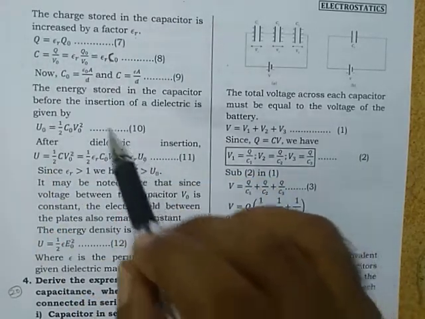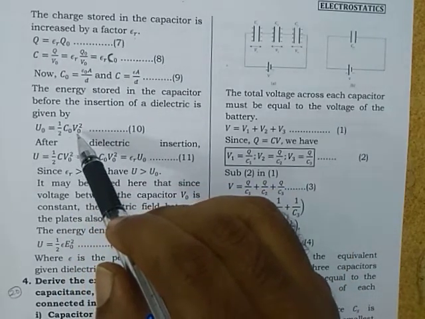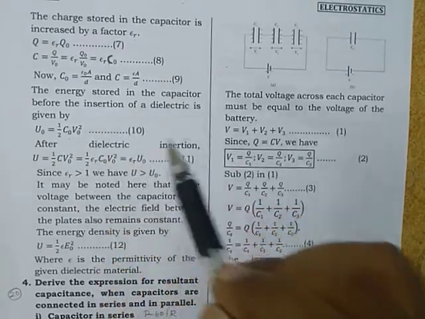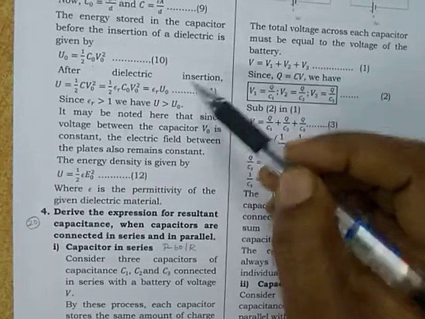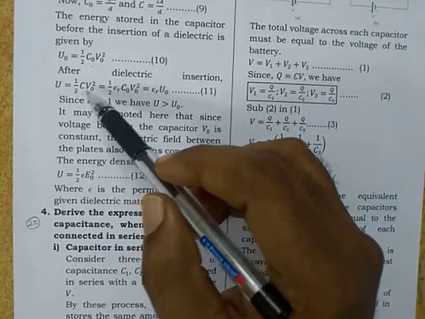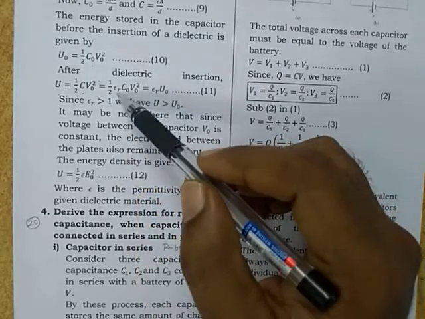Then we have to find the energy. U naught is equal to half C naught V naught square. This is the energy of the capacitor before the dielectric medium is placed. After the dielectric medium is placed, the energy becomes U is equal to 1 by 2 C V naught square. We know the value of C is epsilon r C naught.